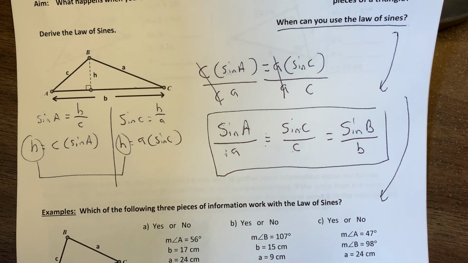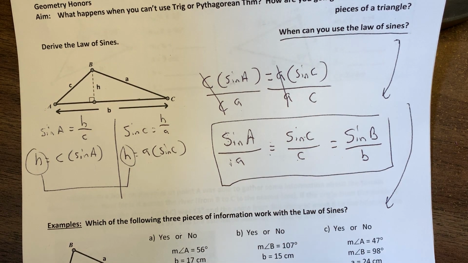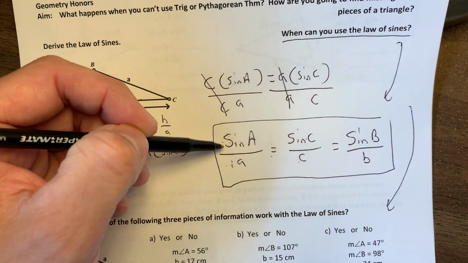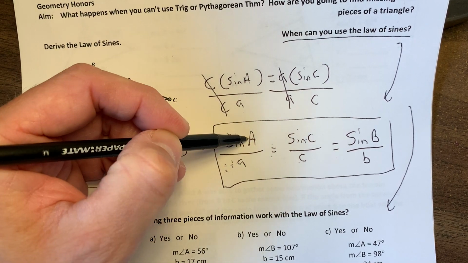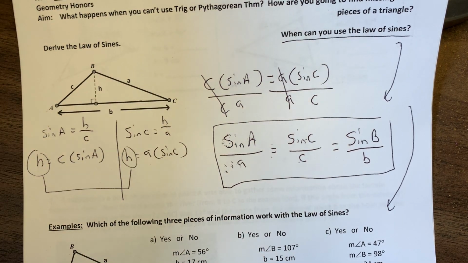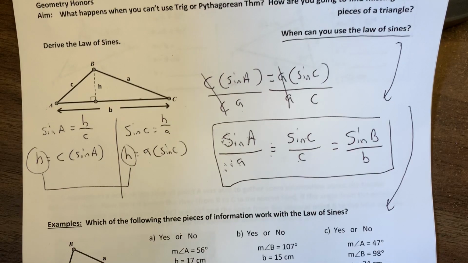Just picture it. I have three ratios I could set equal to each other, and as long as I have a combination like sine A and side A, as long as I have angle A and side A, I can go ahead and use the law of sines, because then I can set it equal to one of these and find the missing piece.